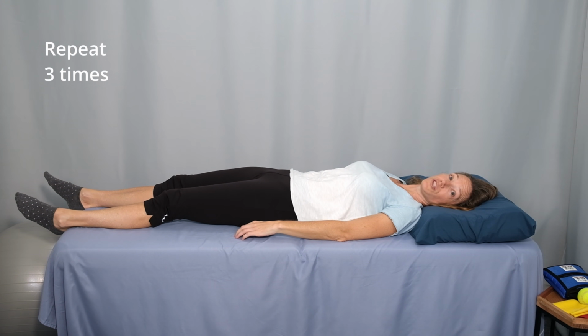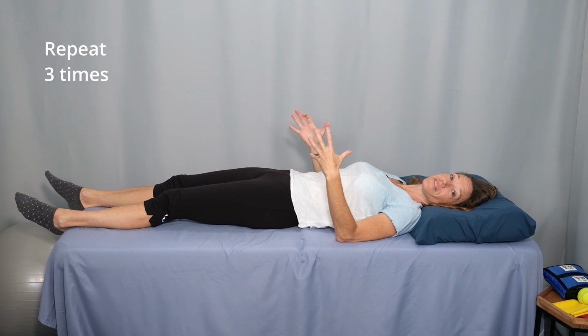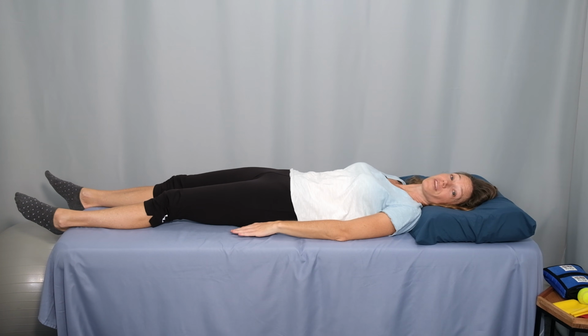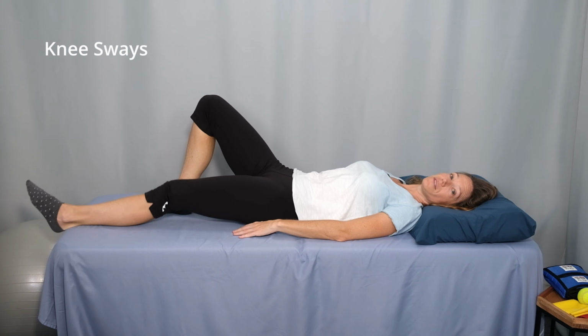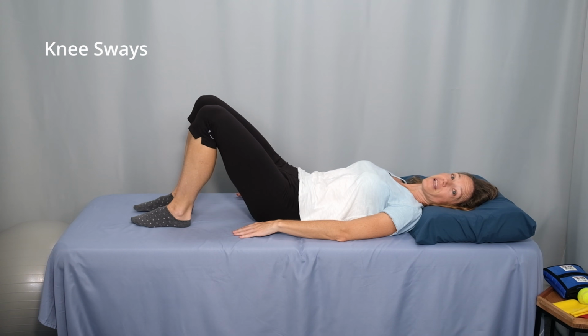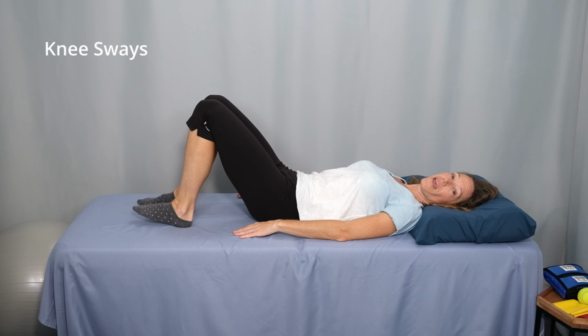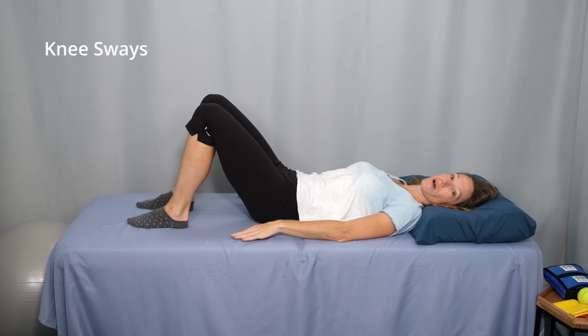Perform 3 repetitions on the side where you're having the pain. And then if you want to even things up, go ahead and perform 3 repetitions on the other side as well. The last exercise is knee sways. Bend both knees so that your feet are flat on the surface and have your feet about hips distance apart and your knees as well.